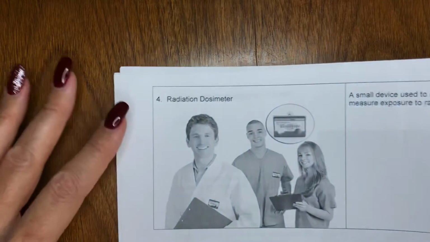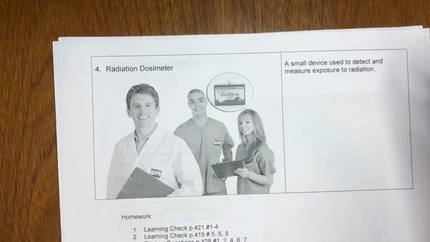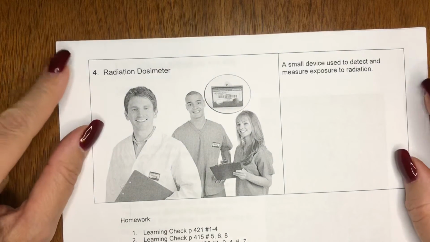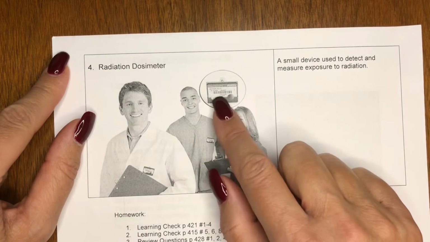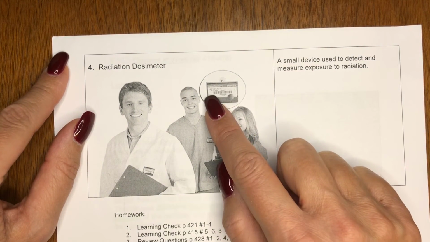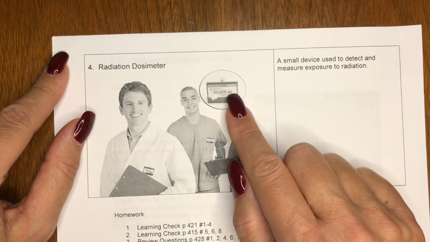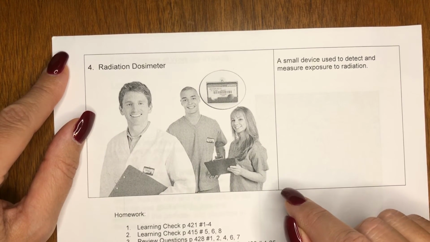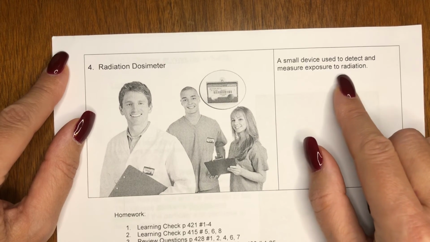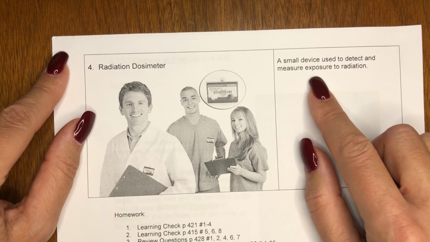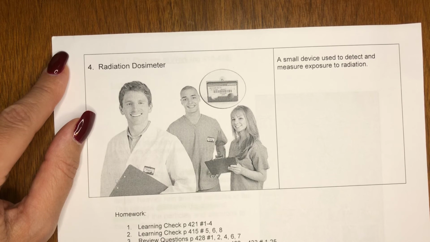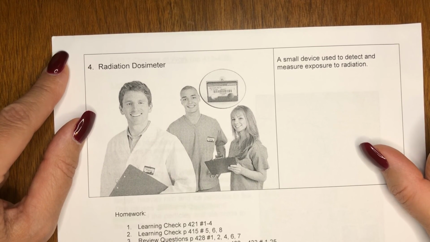All right, and the last one we're going to look at is called a radiation dosimeter. Maybe you have a family member that works in the healthcare field, and you've seen that they have a little badge. They probably have a radiation dosimeter attached to them, and that detects the amount of radiation that the person's been exposed to. So that's it. Those are some applications of static electricity.